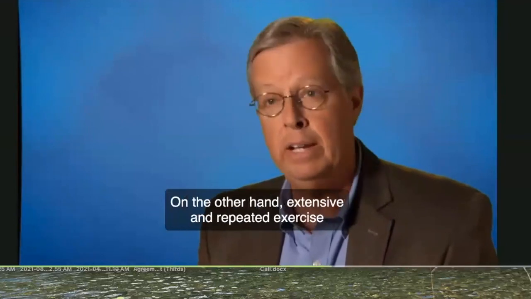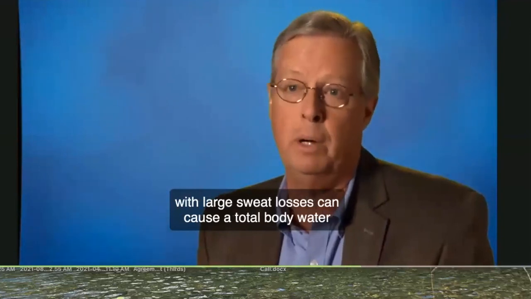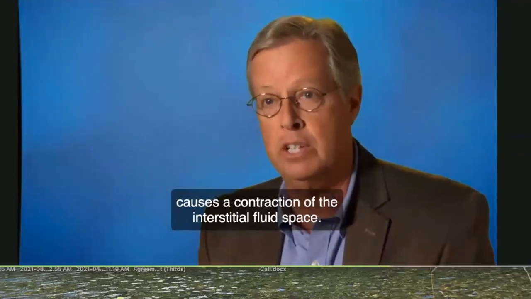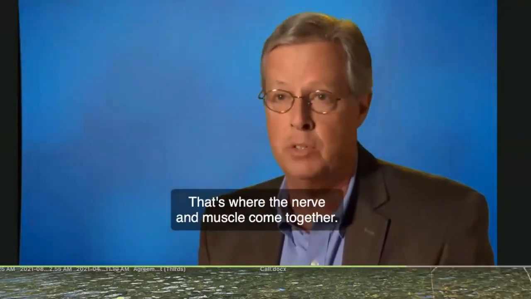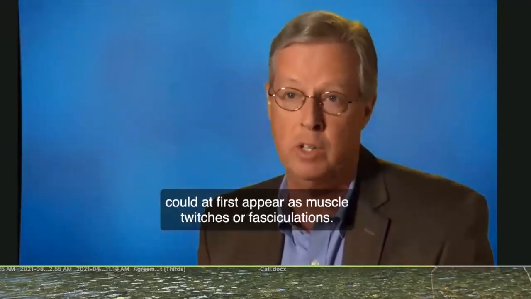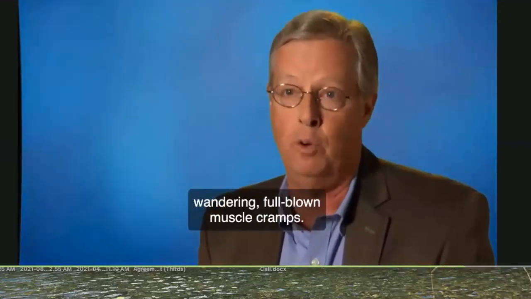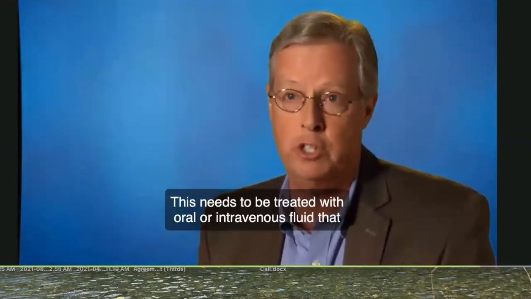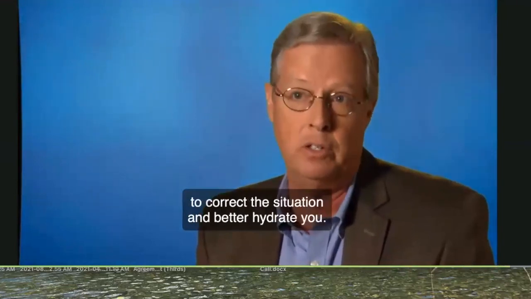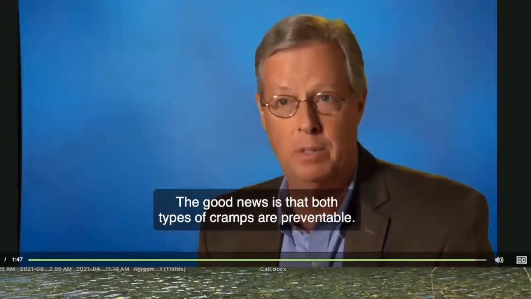On the other hand, extensive and repeated exercise with large sweat losses can cause a total body water and sodium deficit to the point that causes a contraction of the interstitial fluid space. That's where the nerve and muscle come together. This causes a hypersensitivity that could at first appear as muscle twitches or fasciculations, and that can evolve into widespread, maybe even wandering, full-blown muscle cramps. This needs to be treated with oral or intravenous fluid that has a substantial amount of sodium in it to correct the situation and better hydrate you. The good news is that both types of cramps are preventable.